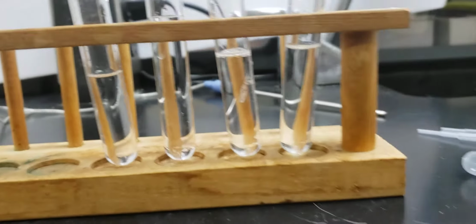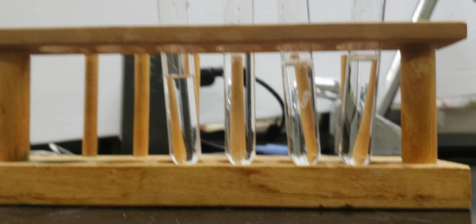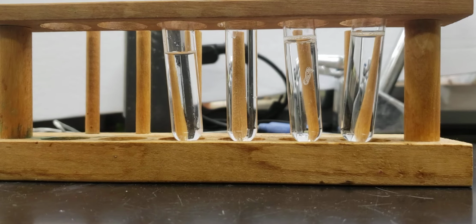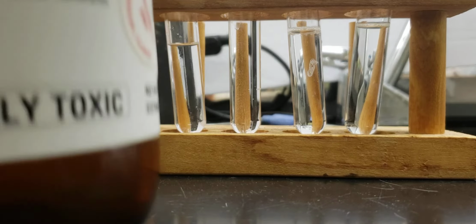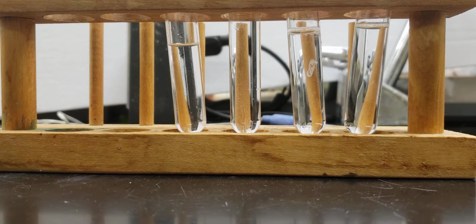Now we'll add in our solution. We're going to start by adding in some silver nitrate. Whenever you work with silver nitrate, you're going to want to use gloves because it has the propensity to stain hands. The silver ion is only able to be soluble when it is with nitrate.